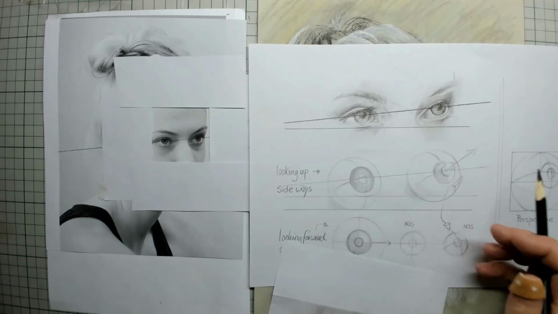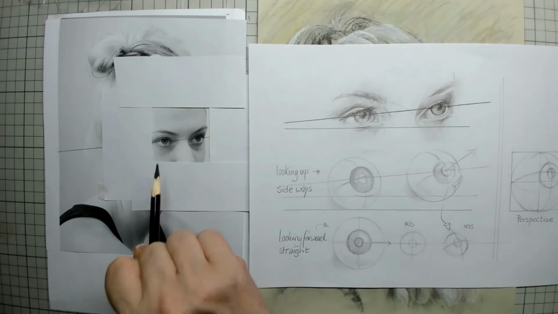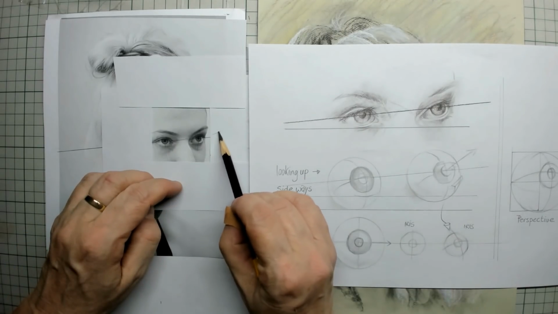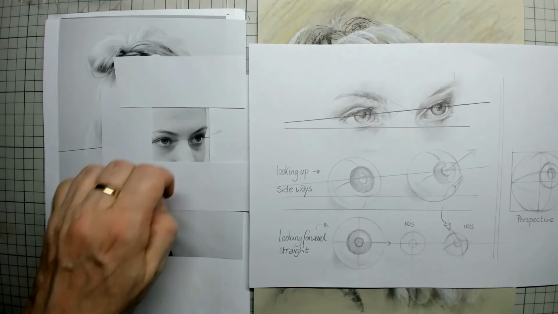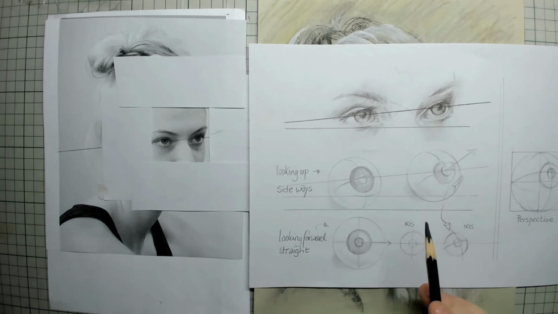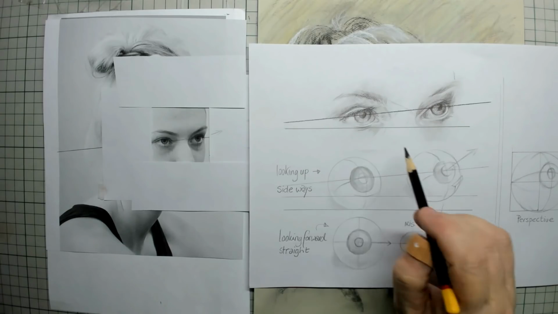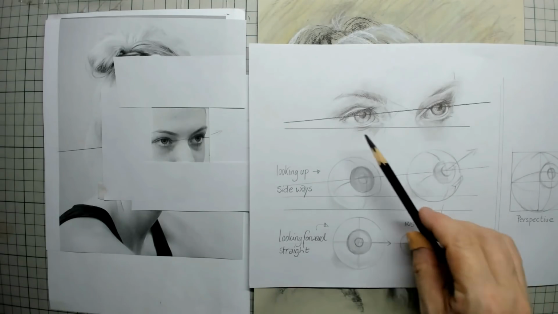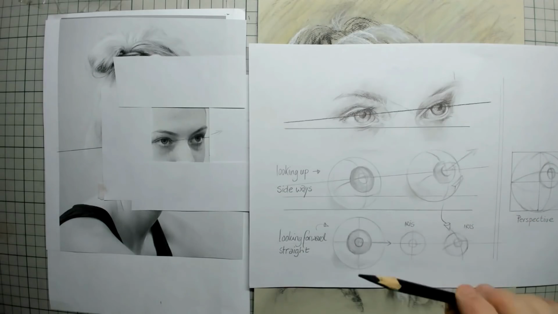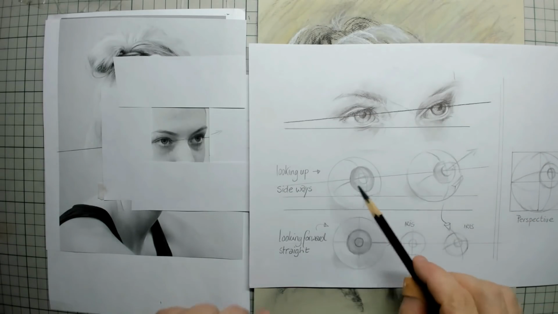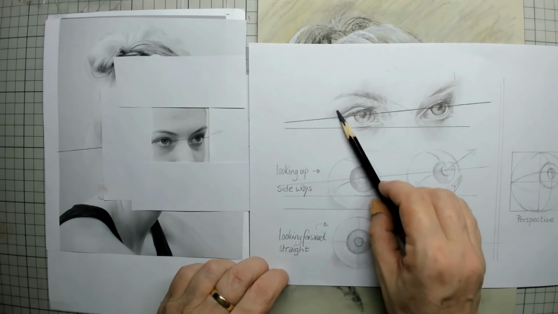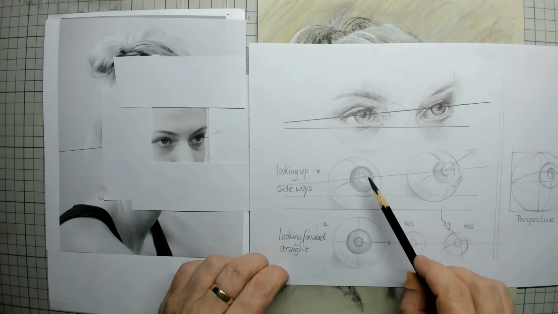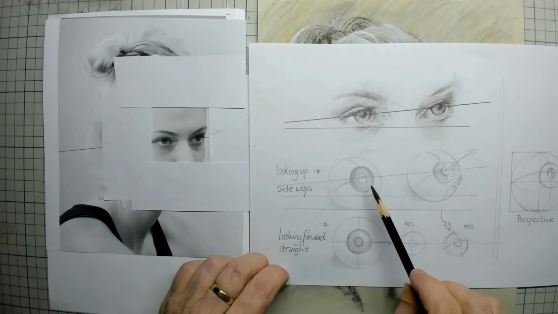Now, this model here is not looking into the camera, but she is looking slightly upwards, as you can see here. And there is something very, very important to keep in mind when you are drawing a model that is not looking straight at you, but is looking away or looking down or whatever side. Then you have to imagine that inside here there simply are ping pong balls, and on that ping pong ball there is an iris, of course, and a pupil.